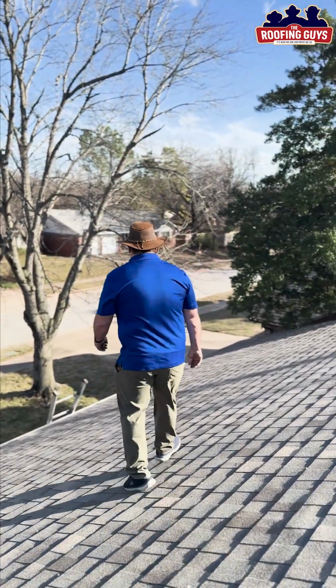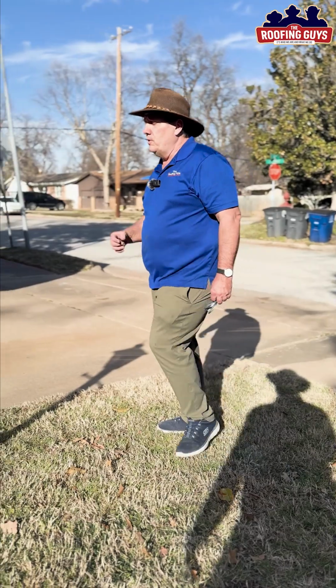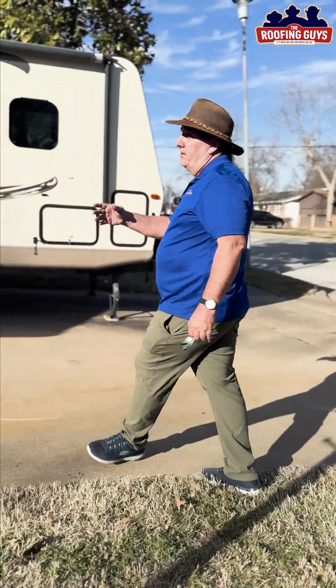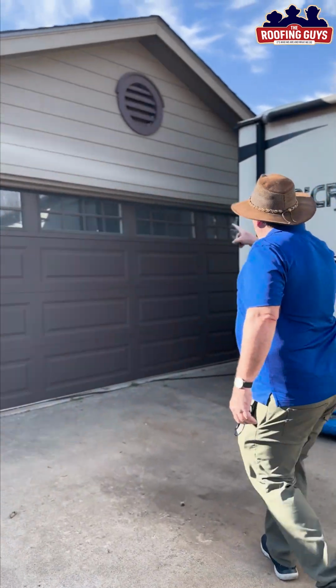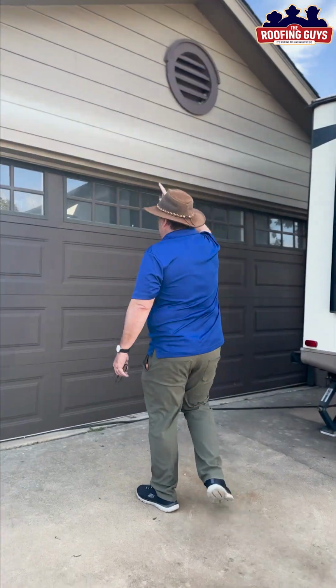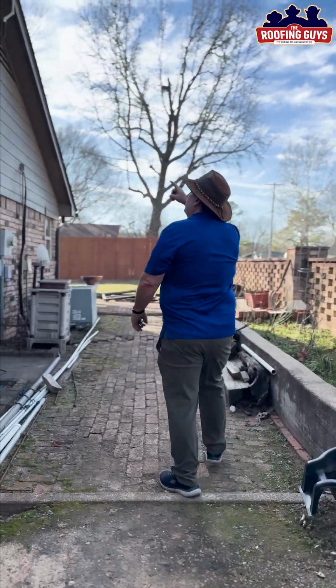So we'll go take a walk around. Okay, so we're going to do this walk around and look at what's down here. This roof has a gable vent here. There's no soffit vents. It has another gable vent up here.